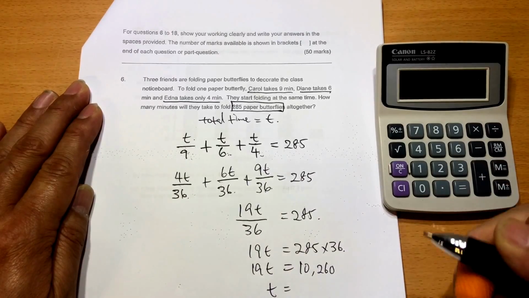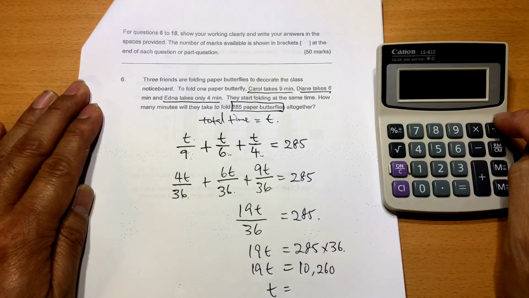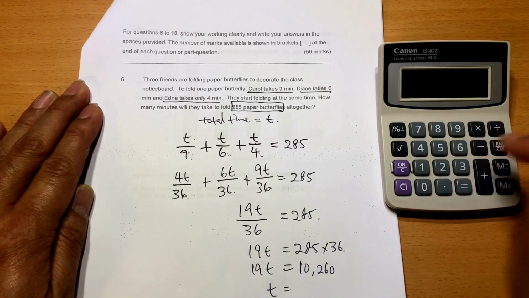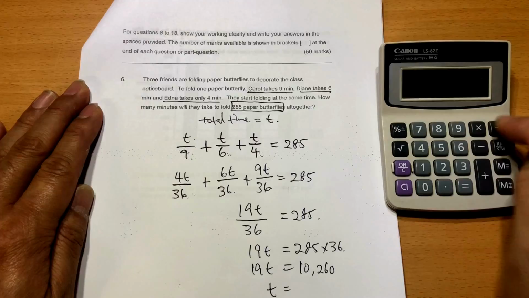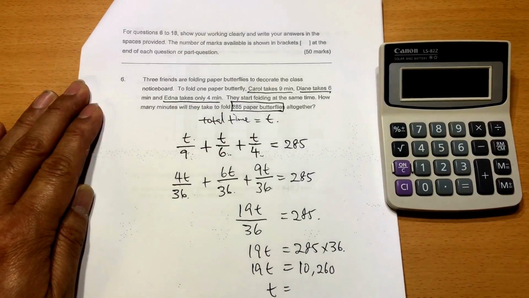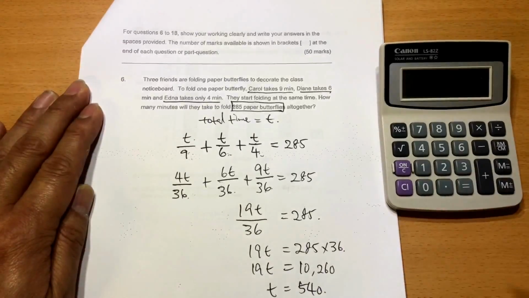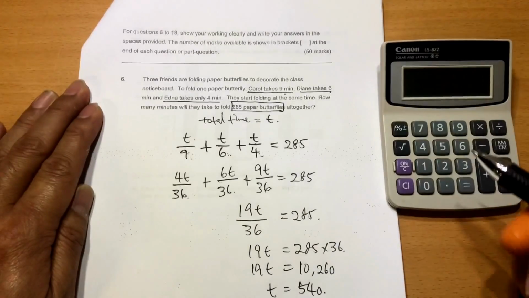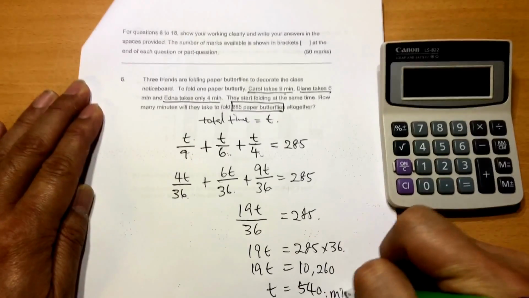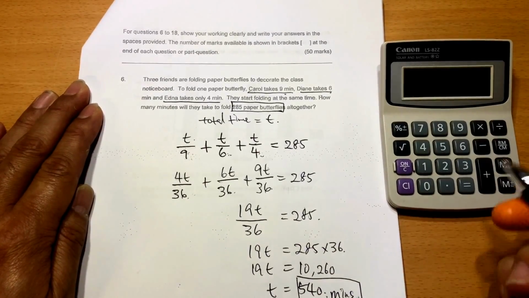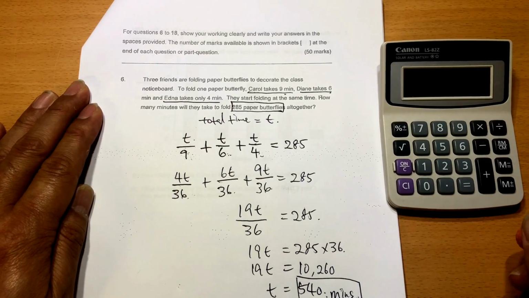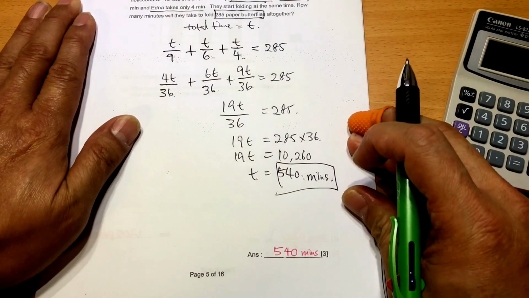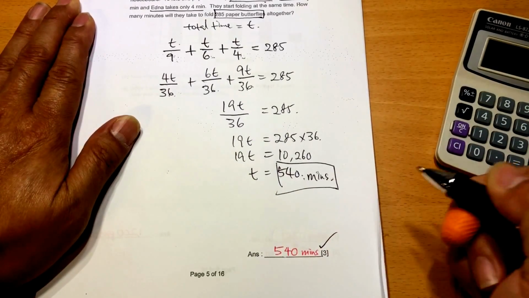T, therefore, would be equal to 10,260 divided by 19, which is equal to 540. All right, and this is in minutes because our original timing here is all in minutes. So our answer is also in minutes. All right, and that's the answer there. That's the total number of minutes it takes to fold 285 butterflies. And let's check the answer there. And the answer, 240 minutes, is correct.